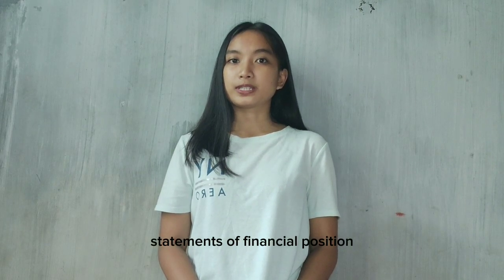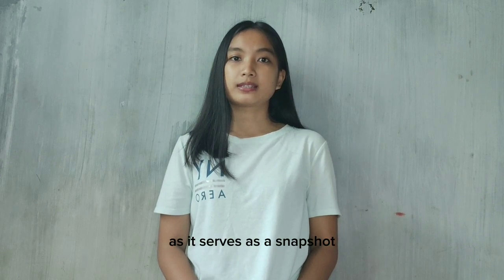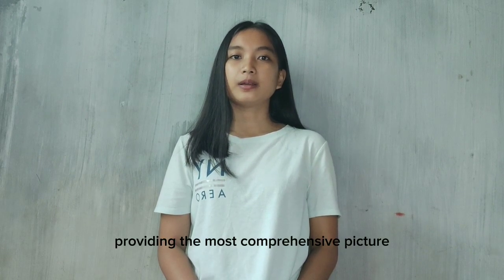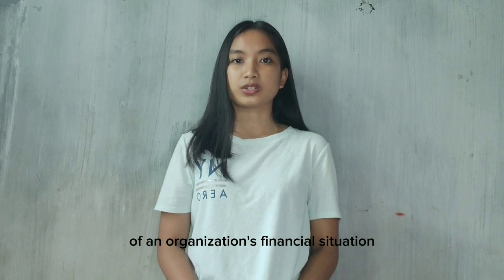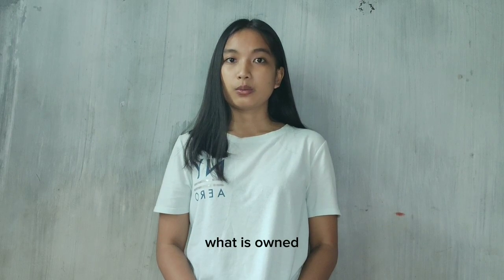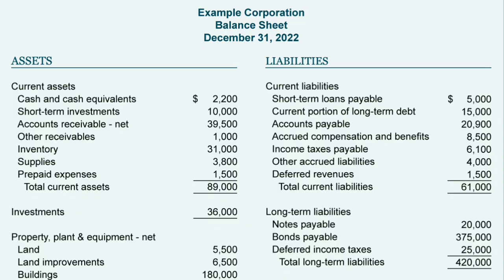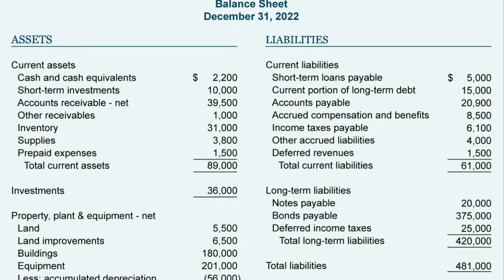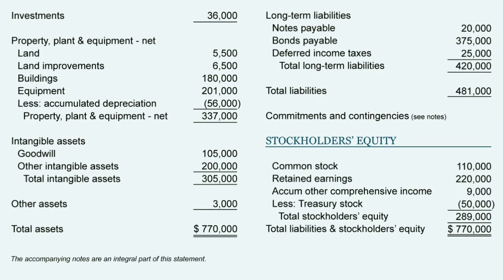Statements of financial position are commonly known as balance sheet. It serves as a snapshot, providing the most comprehensive picture of an organization's financial situation. It reports on an organization's assets, what is owned, and liabilities, what is owed. This is an example of a balance sheet. It shows the assets, liabilities, and owner's equity of a business.